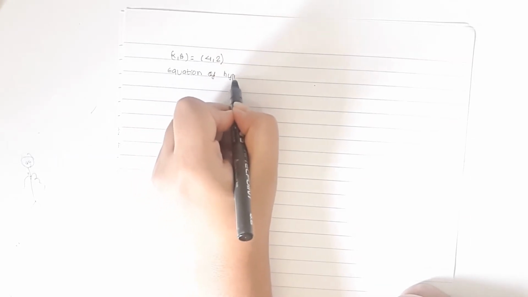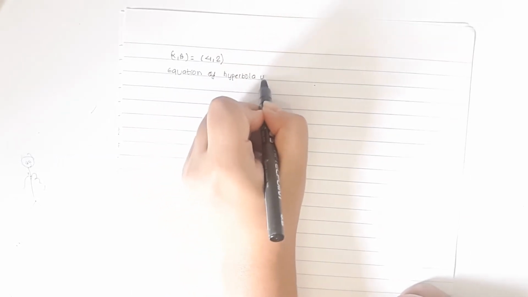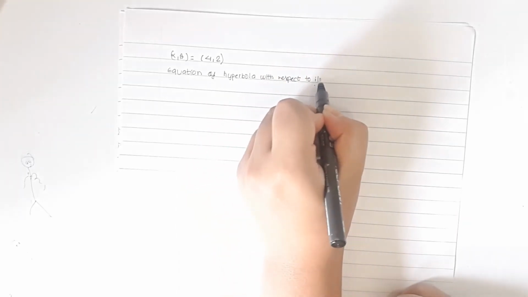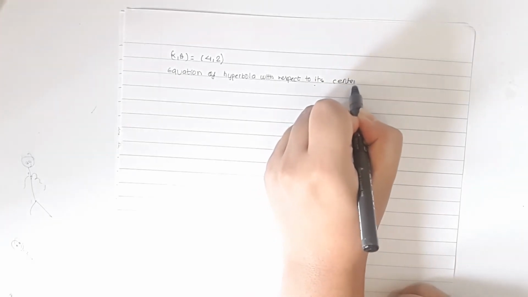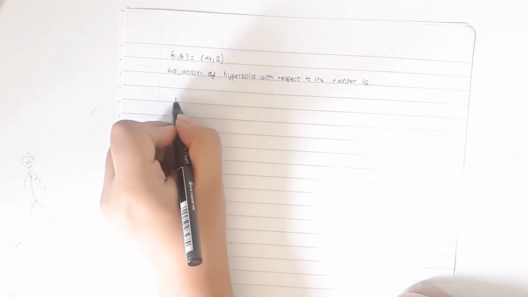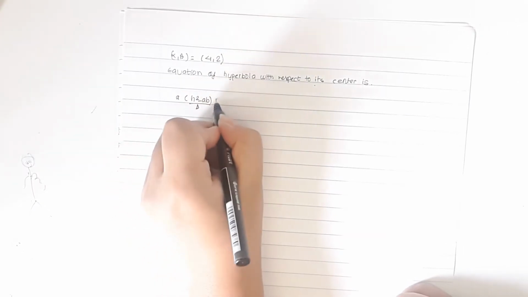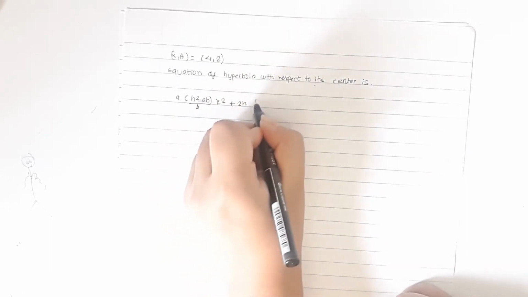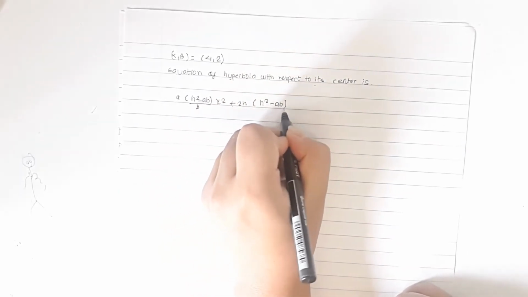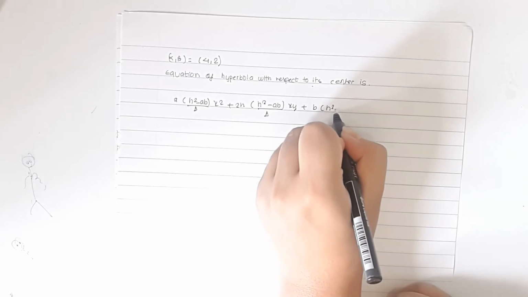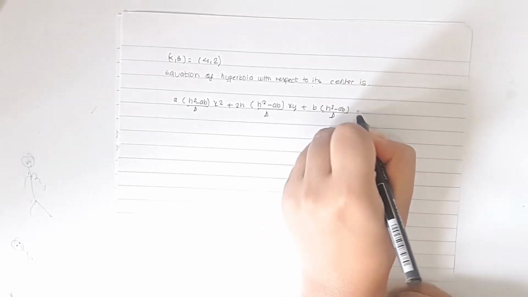So the equation of the hyperbola with respect to its center is, we have the formula: (a/(h²-ab/Δ))x² + 2h/(...)xy + (b/(h²-ab/Δ))y² = 1.